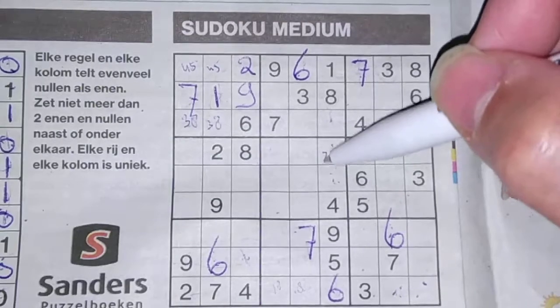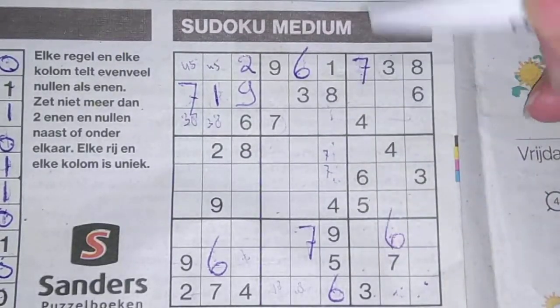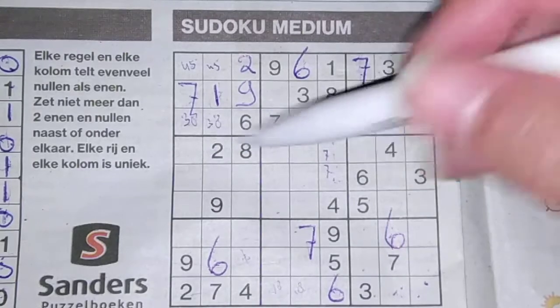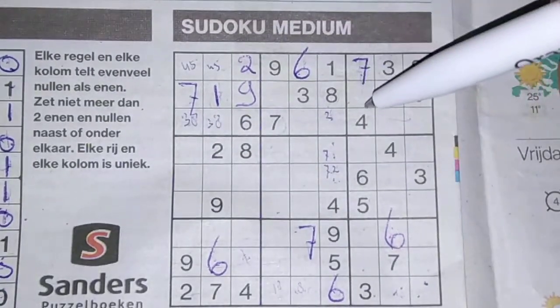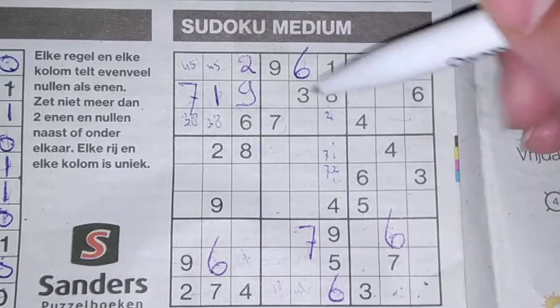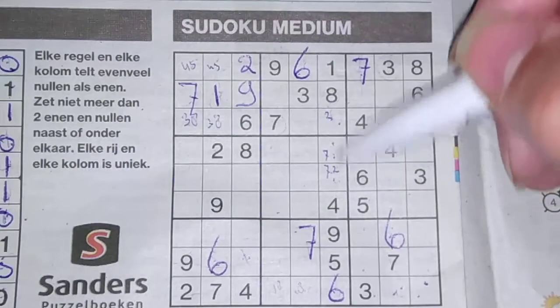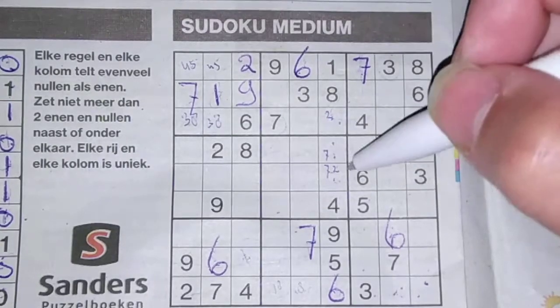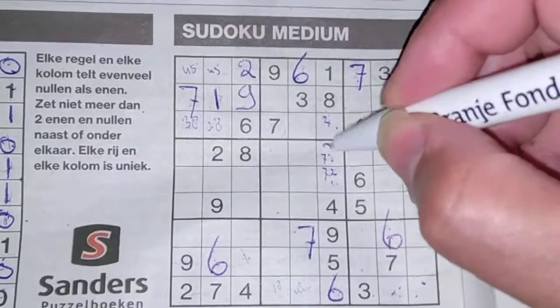The 7 should be here because we have a 7 there and 7 here in the middle column. The 2 cannot be here. The 2 should be here or there. And the 3 cannot be here. It should be there. We have a 3 here. We have a 3 there. So one place left for the 3 should be here.